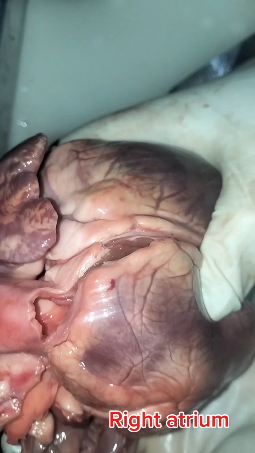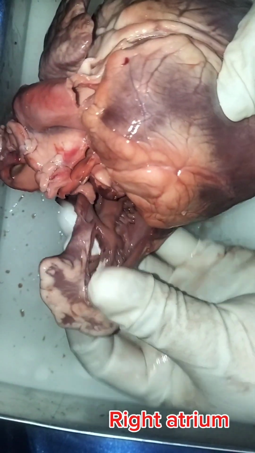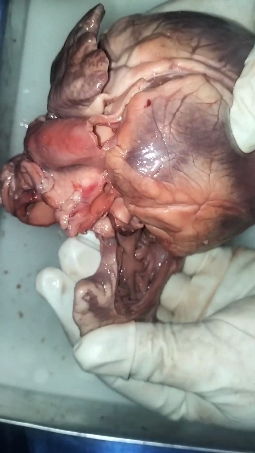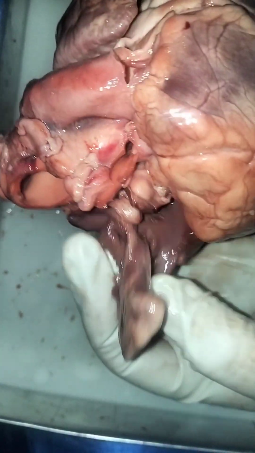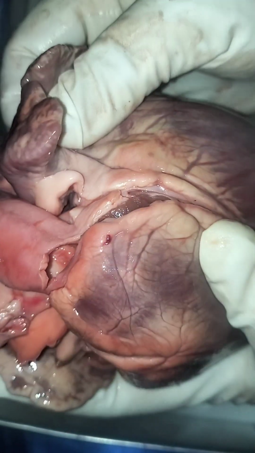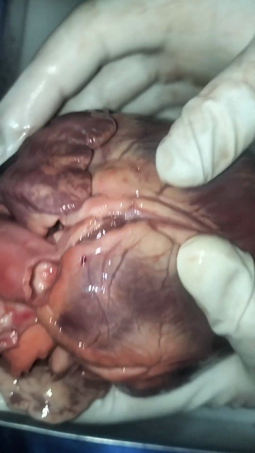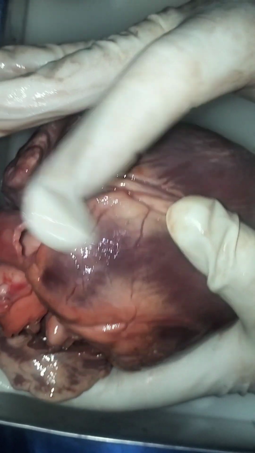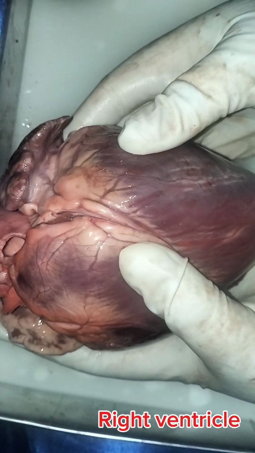The right atrium is the first chamber of our heart that the blood comes into contact with, which returns the blood from the systemic circulation and from the blood supply to the heart. And this part we call the right ventricle, the lower part of the right atrium. The right ventricle pumps blood low in oxygen to the lungs.